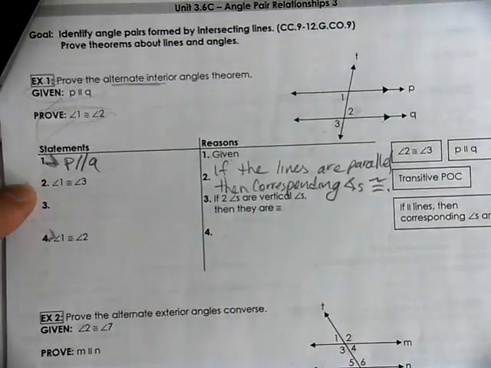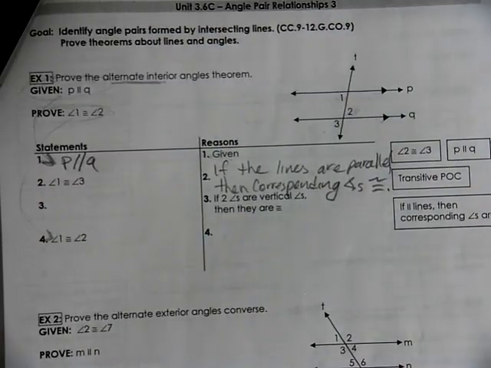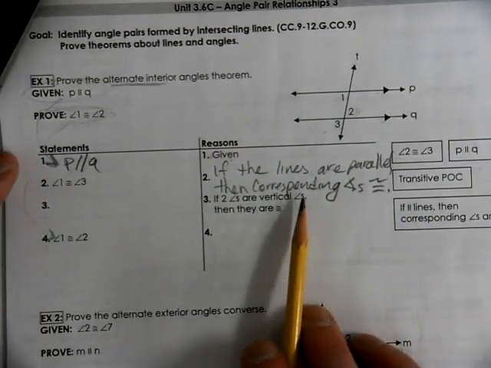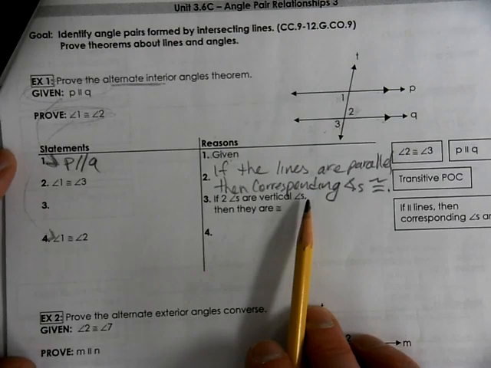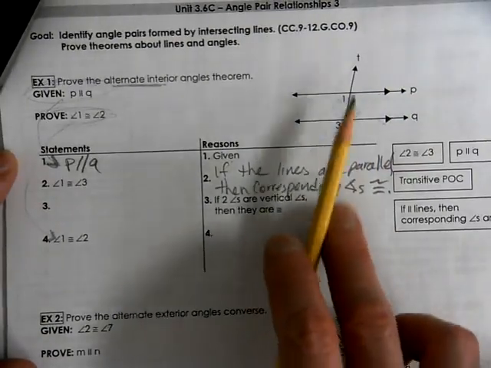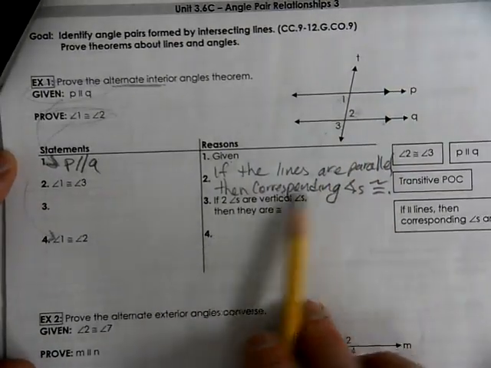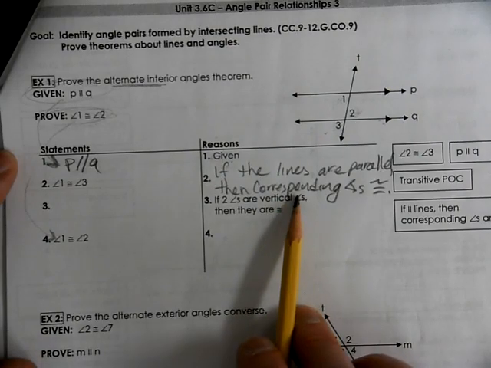We don't want to say, if lines are parallel, then angles are congruent. That's not going to work. You've got to say the specific angle. You've got to say that they are corresponding angles. You don't use numbers. You don't name it that specifically, but you've got to name the type of angle we're dealing with.